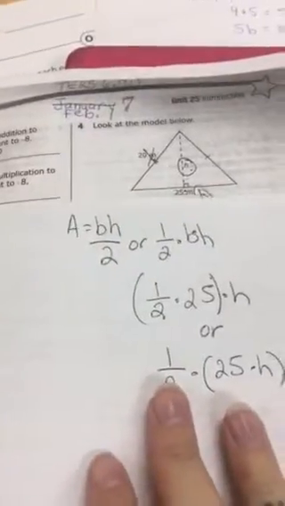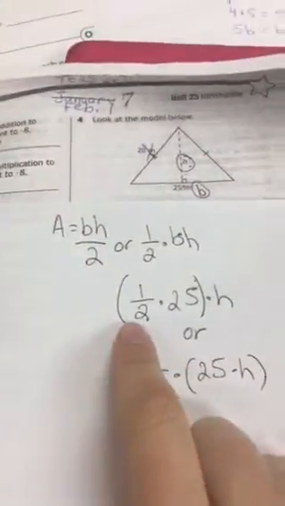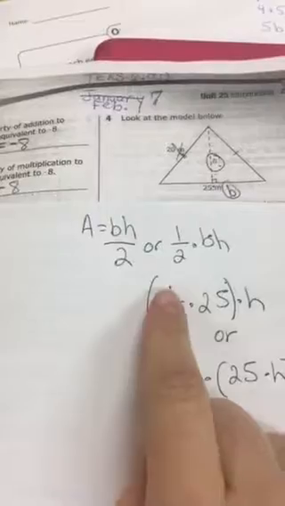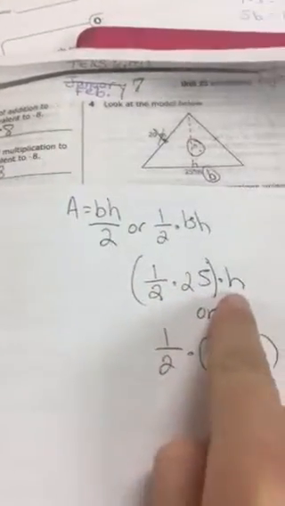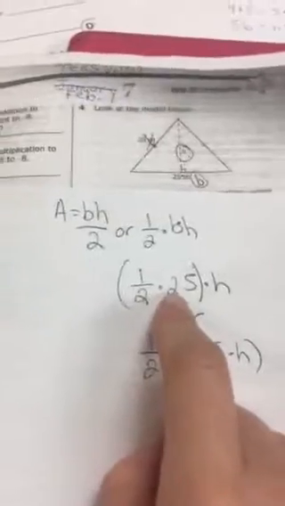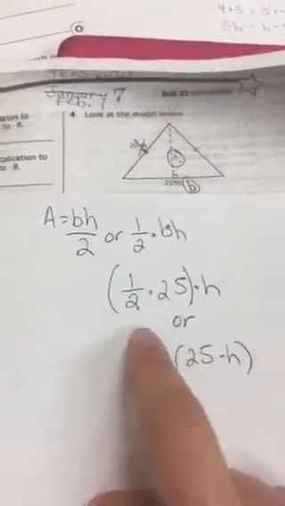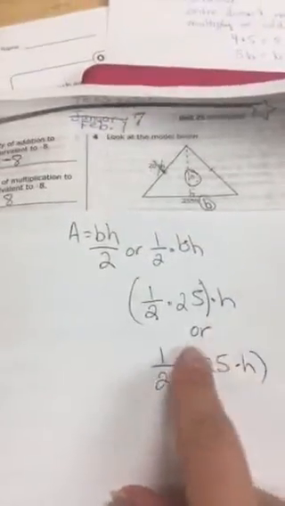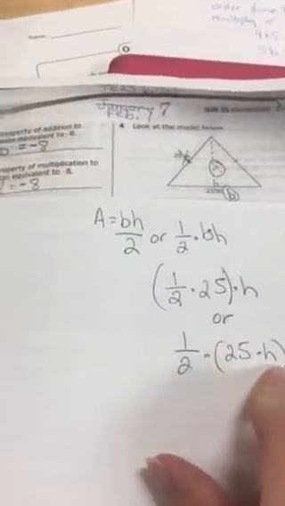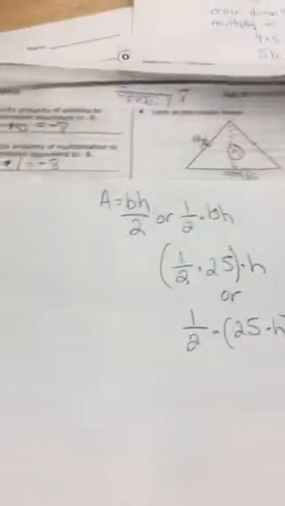Okay, so what I said before the video cut off is to find the area of a triangle, I could do 1/2 times 25 times height. I could multiply 1/2 times 25 first if I wanted to, or using the associative property, I could still write 1/2 times 25 times height, but I could put the 25 and the height in the parentheses, and that's what the associative property is.